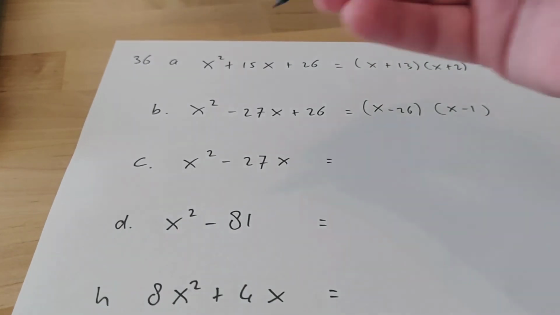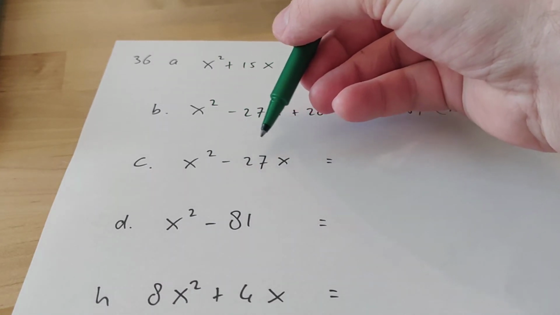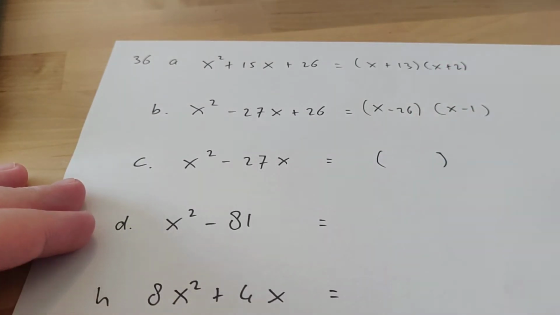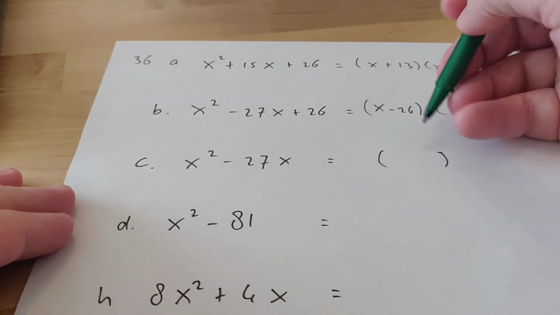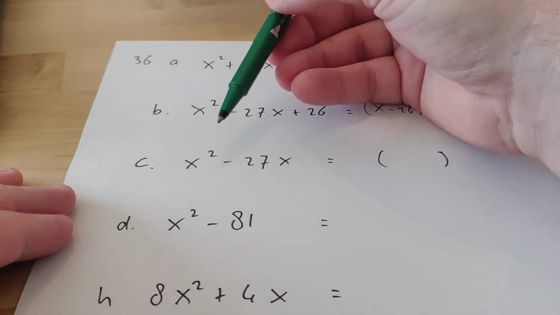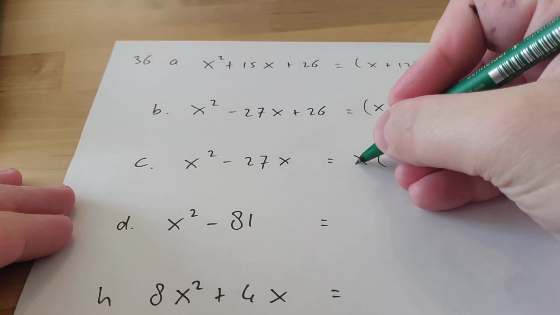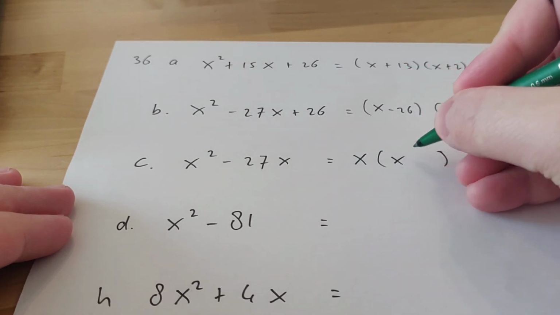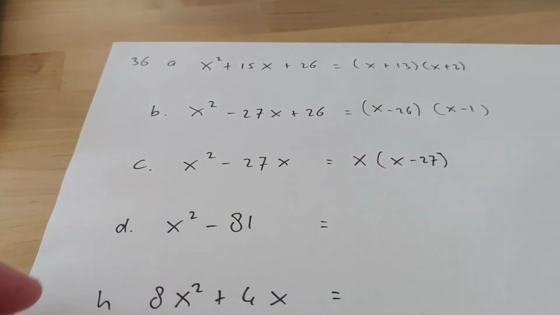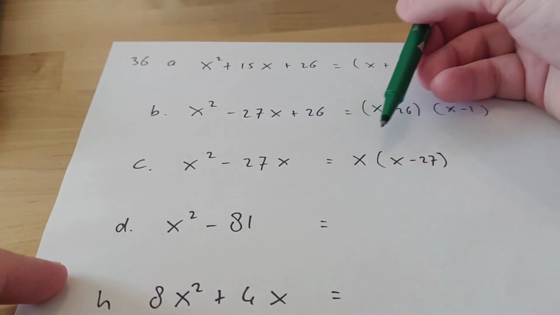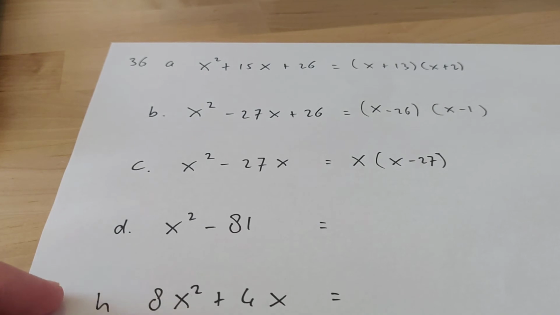In the next one we see two different things, x squared and 27x. So here you factorize it by putting the common factor in front of brackets. What that means is you only get one set of brackets, you put something in front of it, you look what you can divide this and that by, and you can divide it both by x. And then here in the brackets you get x minus 27. Because if you work the brackets out now, x times x is x squared, x times 27 is 27x.